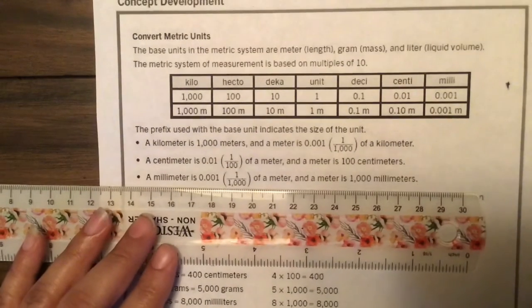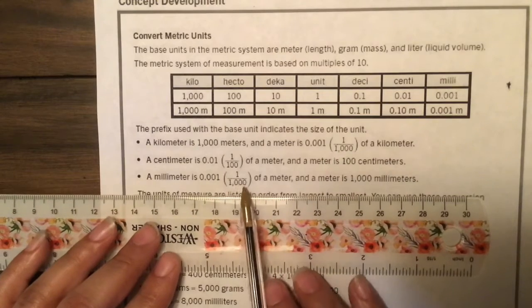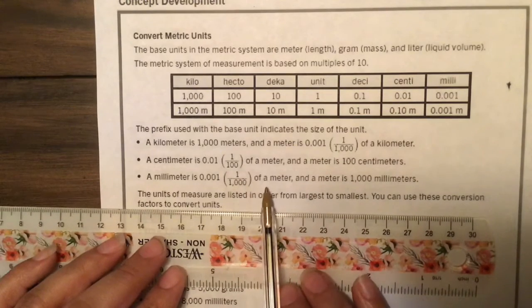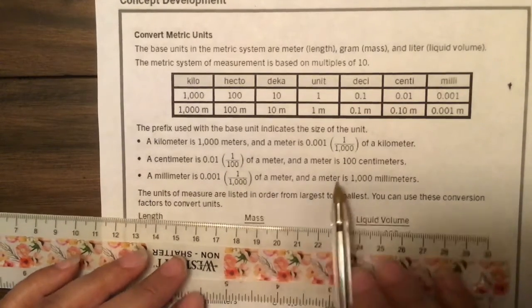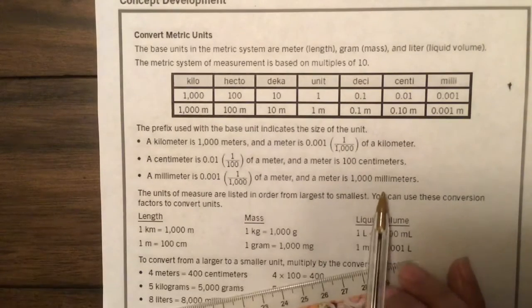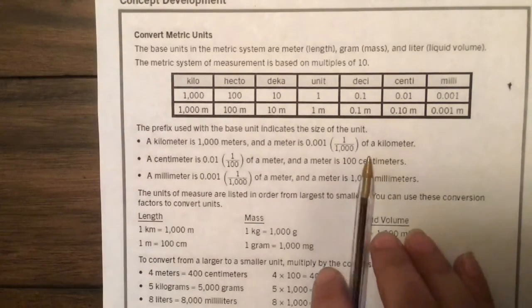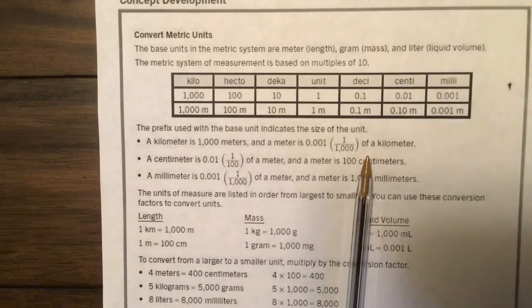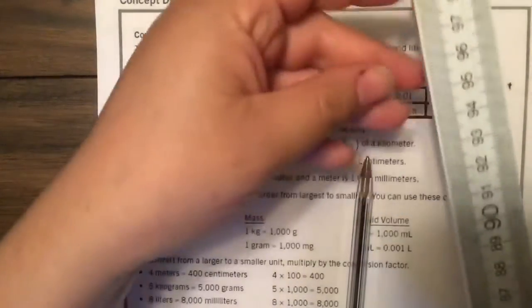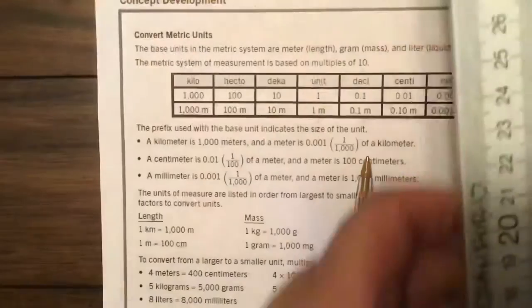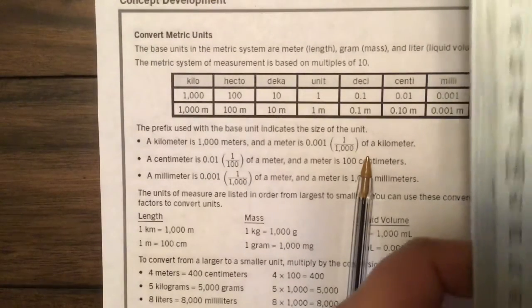Okay, a millimeter is 1/1000th of a meter, and a meter is 1,000 millimeters. So if I take my big ruler right here, and I start from 0, there is literally 1,000 marks going all the way.